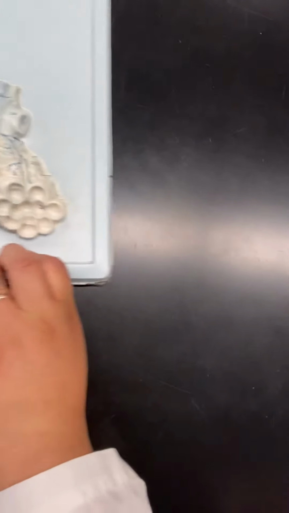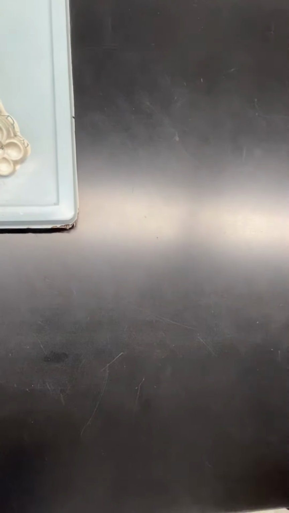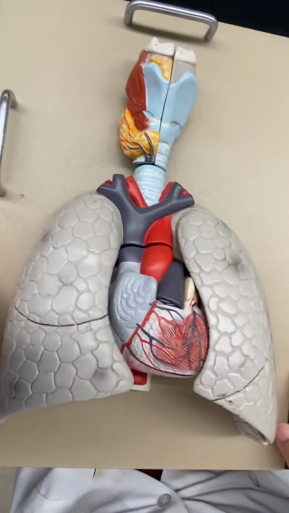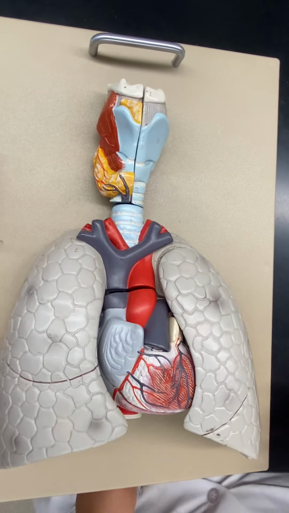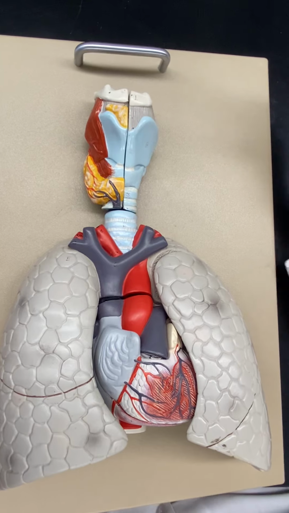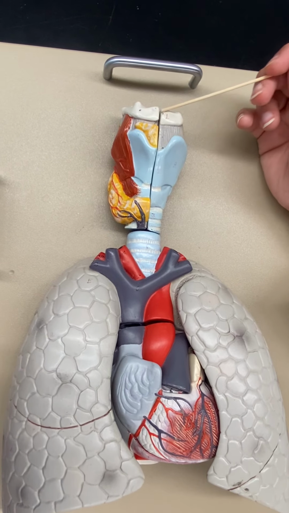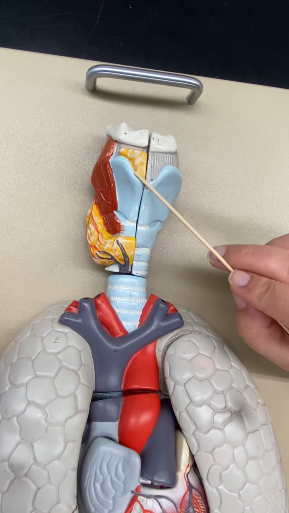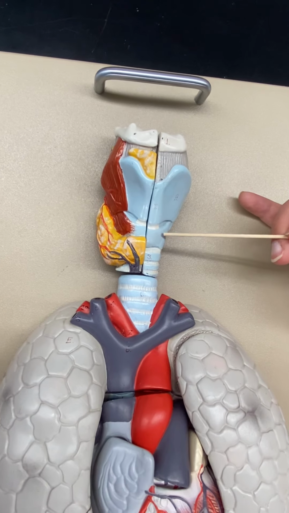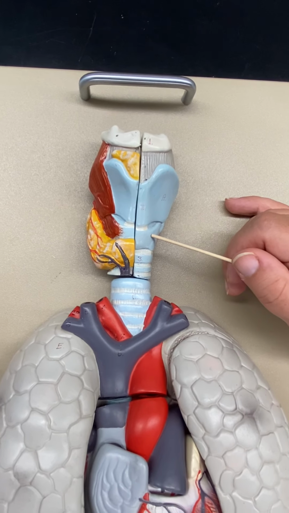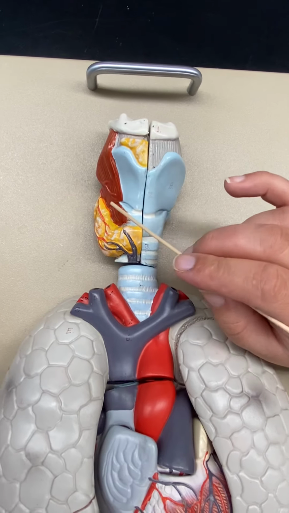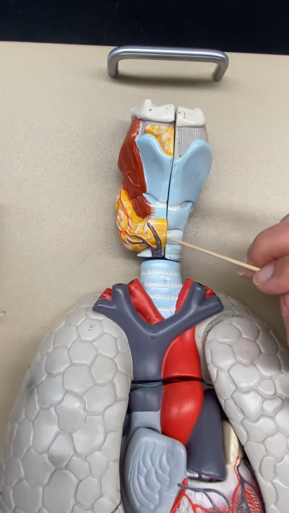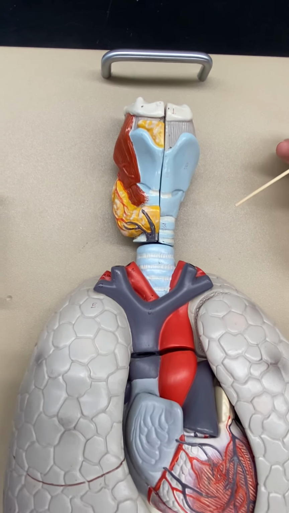Now we have another model of the respiratory system that we're going to take a look at. So here is kind of a different depiction of the respiratory system. Again, here is your hyoid bone right here. This large blue structure you see right here, that's your thyroid cartilage. And a smaller one right beneath that would be your cricoid cartilage. They're depicting half of this gland you see in orange. That's the butterfly gland, which we identify as the thyroid gland.